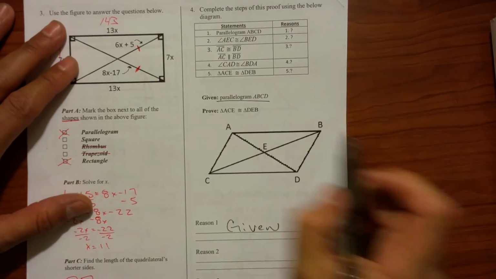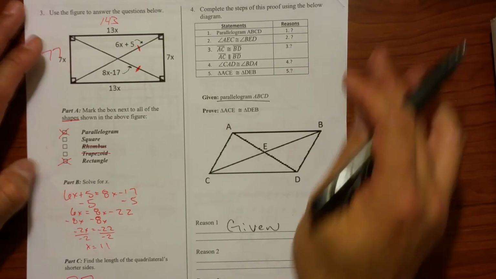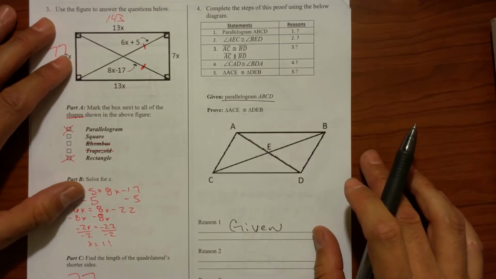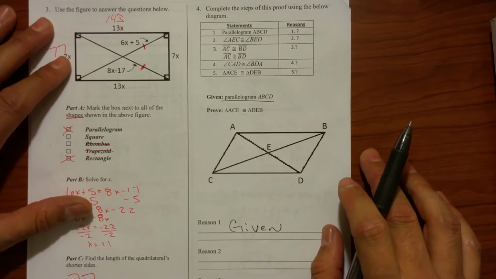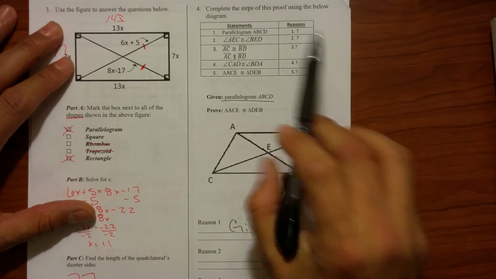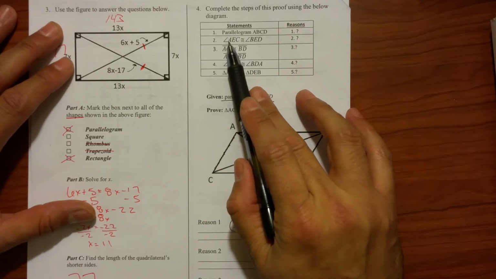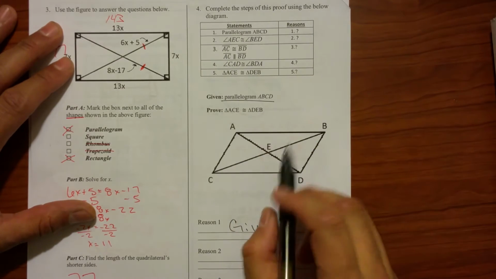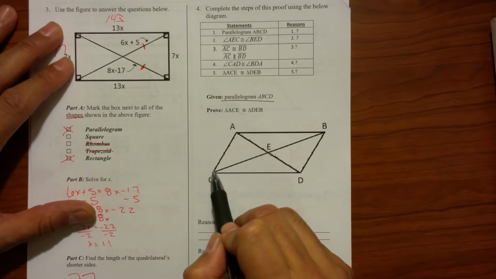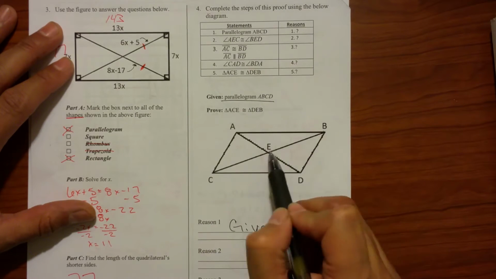So my first statement is going to be that it is given, because that's right here. Now, that says that it is a parallelogram. So with being a parallelogram, there's all kinds of things that I automatically know. I'm going to have to come back to that piece in a second. So it says AEC. The next one, AEC is congruent to BED.